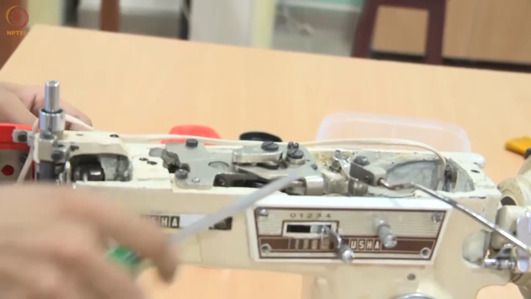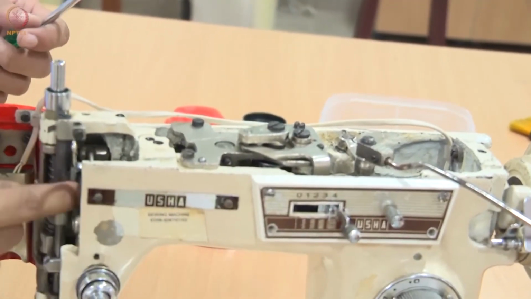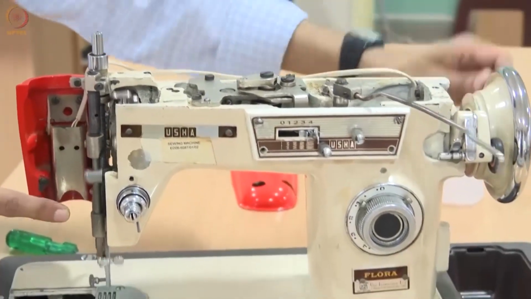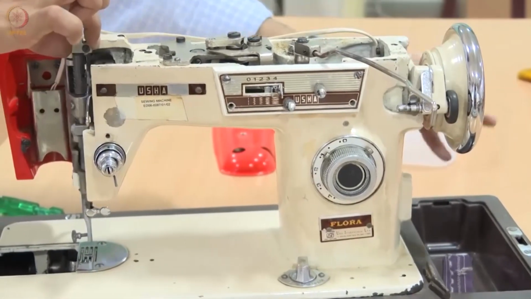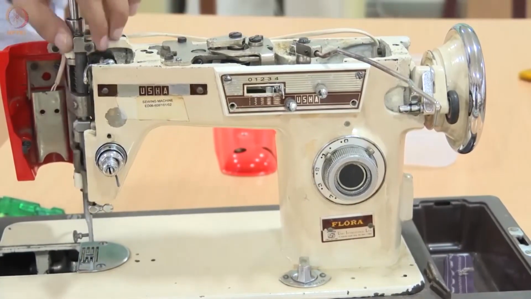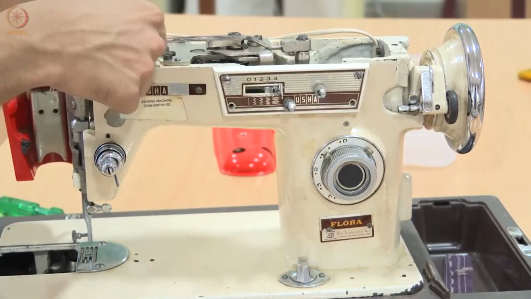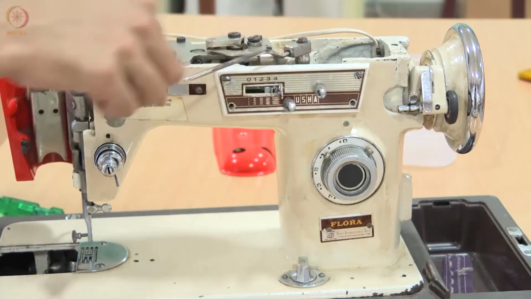So now I have disengaged the oscillatory part of the mechanism. So whatever I do will have no effect on that. Now you see, this can go up and down. Now imagine me manually moving this, right? So this is what I spoke about, synchronizing different motions. So you have what is called a positive linkage. You cannot have a belt drive here.